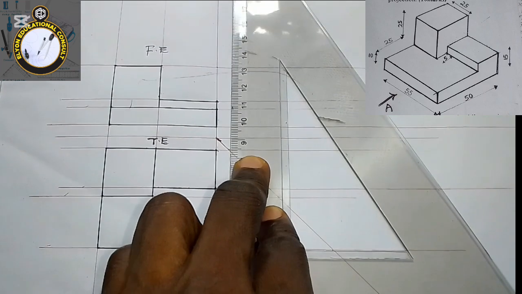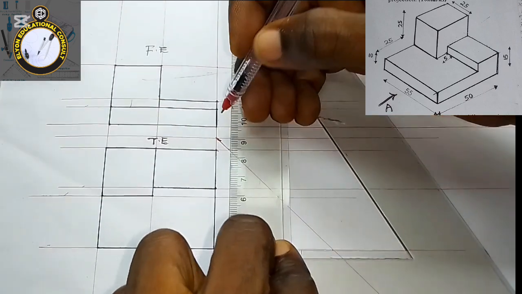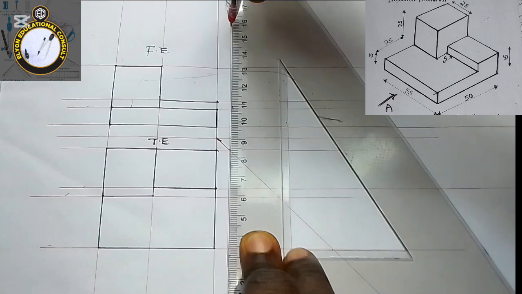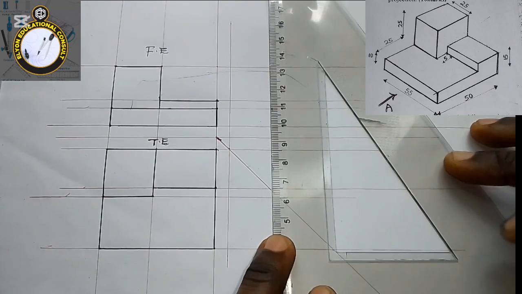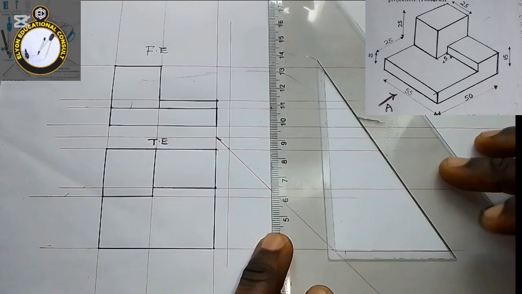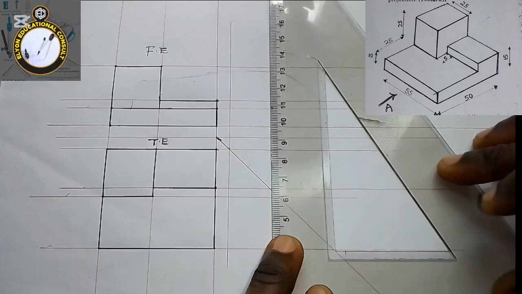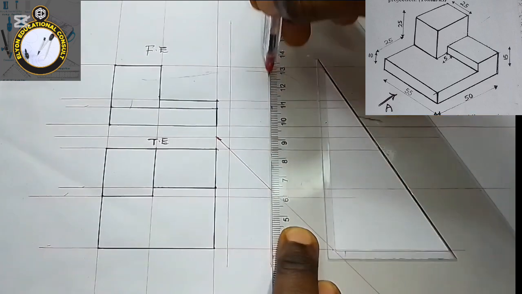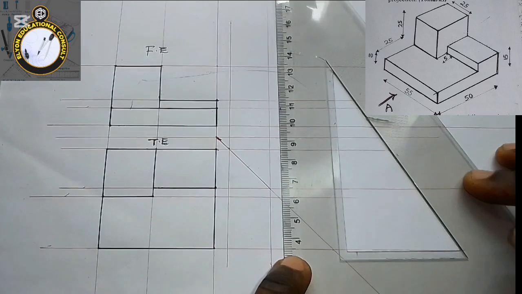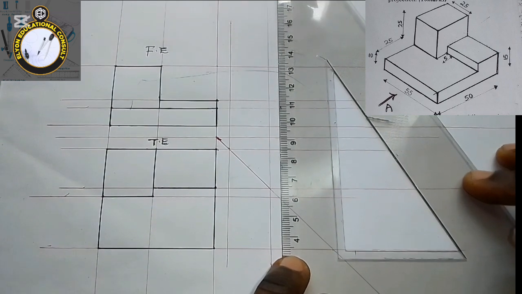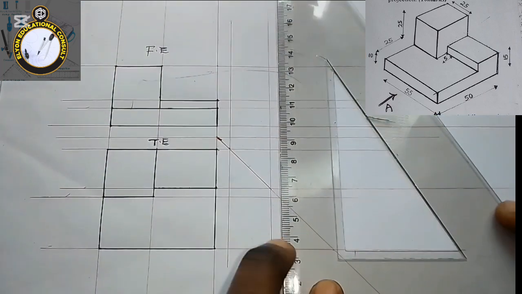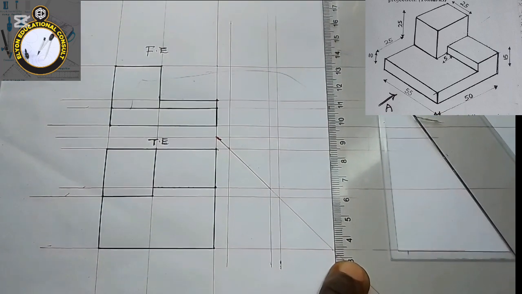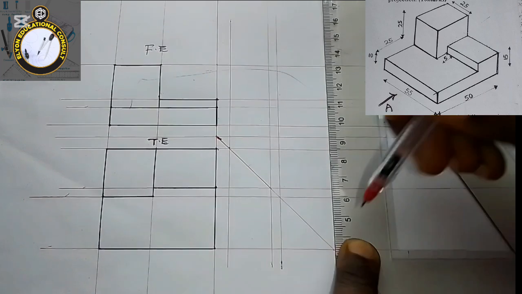We project a straight line up this way. Make sure it is square. That's why I'm using the set square, not the ruler. Project a straight line up. Then this other part where they all intersect, project a straight line up. So this is the final one.